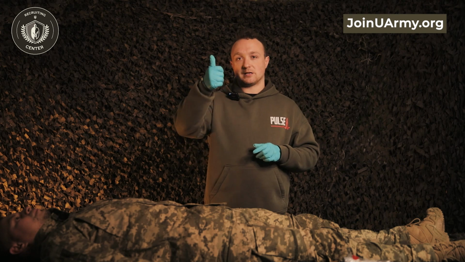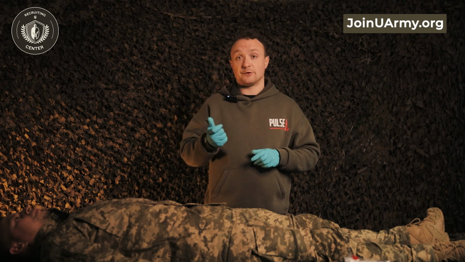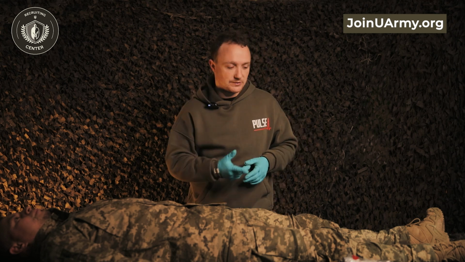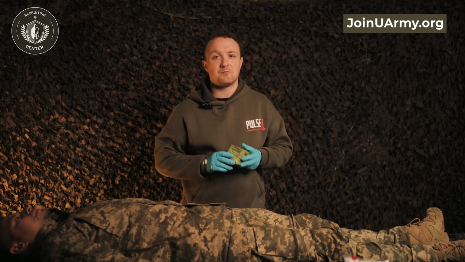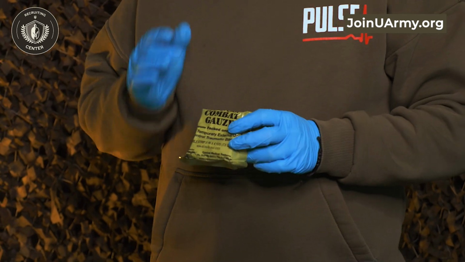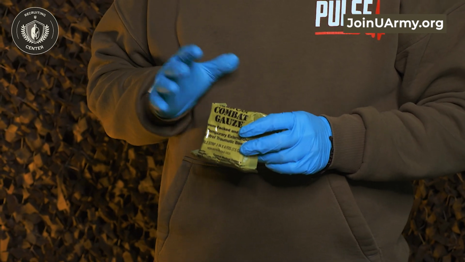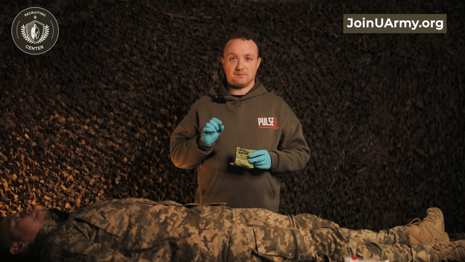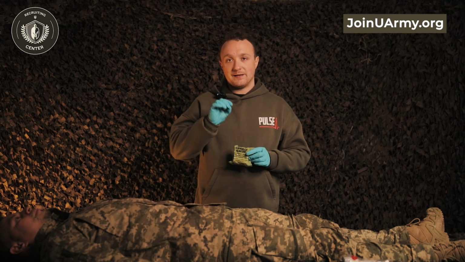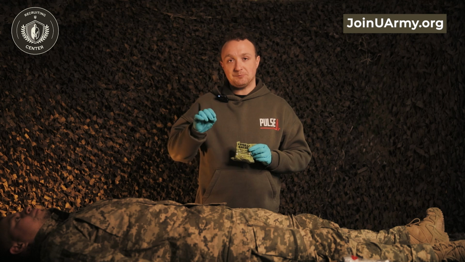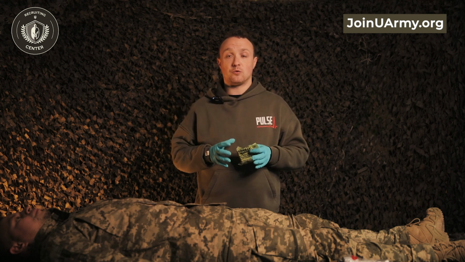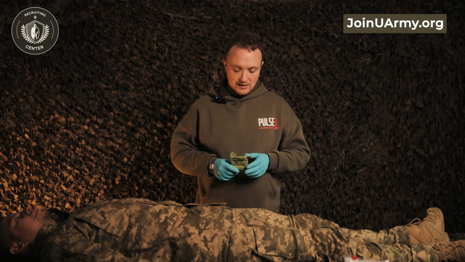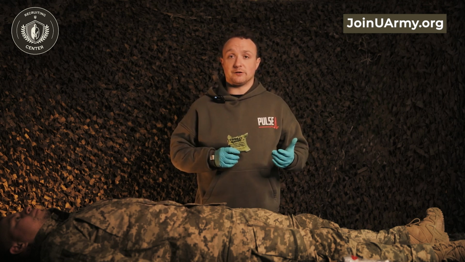So anyway, we have discussed direct pressure, we have discussed regular gauze, and I'll say a few words regarding the gauze with a hemostatic agent. So here we have Combat Gauze. What is Combat Gauze? It's a specific gauze that's not regular actually. It has something called a hemostatic agent. So here we have kaolin. This hemostatic agent helps your body to form blood clots quicker than normal. You can use this one instead of regular gauze, for example.